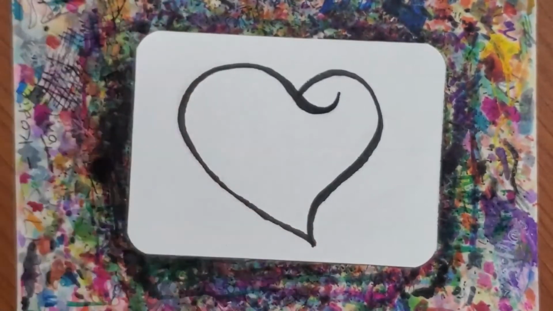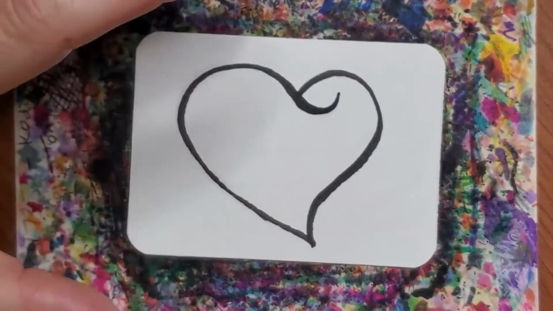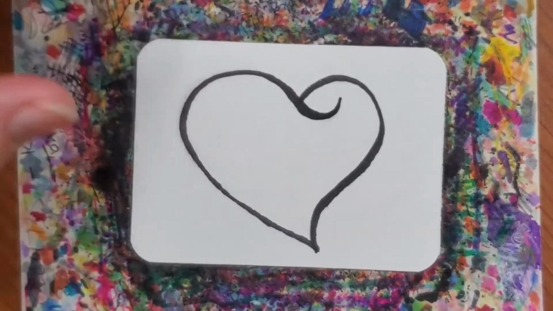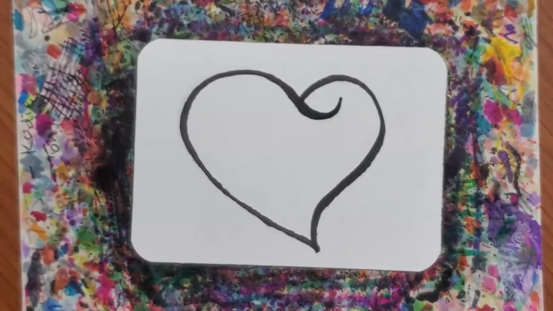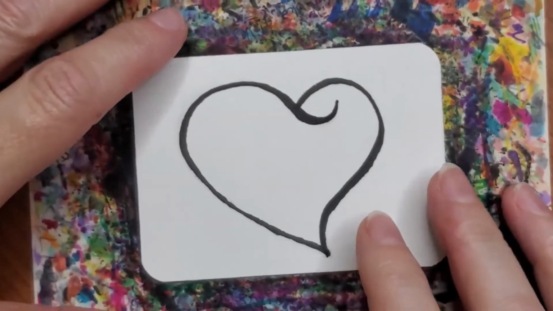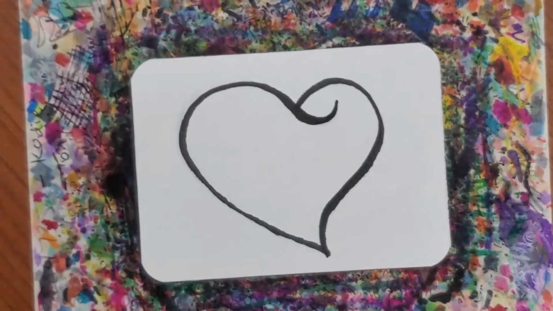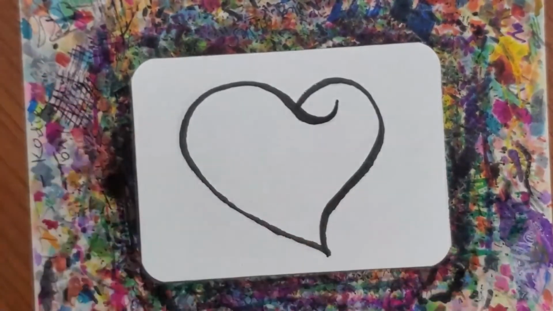I don't know how much she paid for them, but you can usually get an entire set of markers fairly cheap. You don't have to go with like the Prismacolor or the Copic. Don't feel like you have to spend a lot of money on your markers. You just want to make sure they're alcohol-based markers so that they can blend.